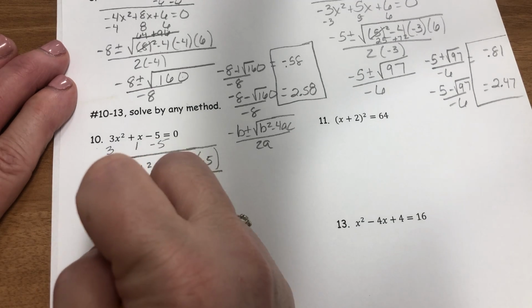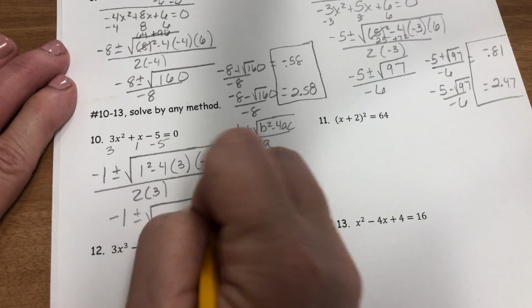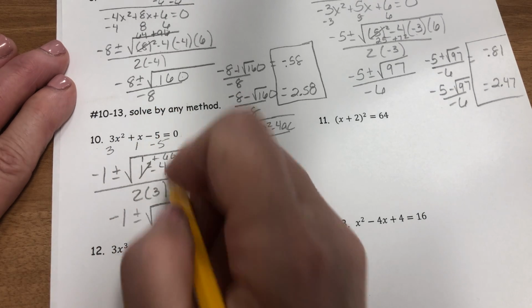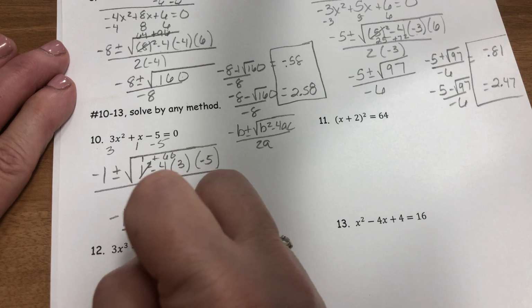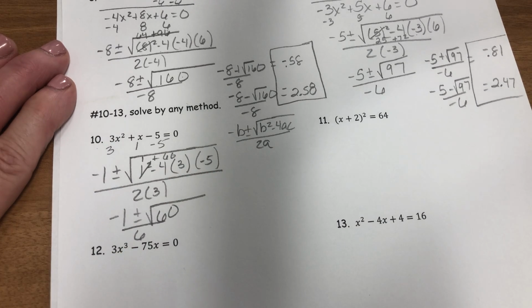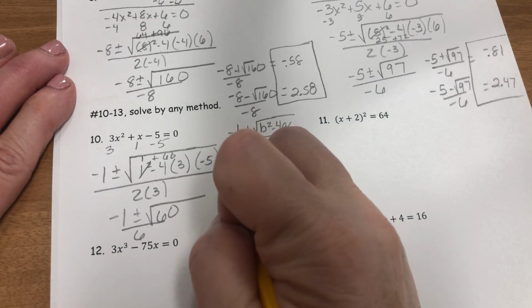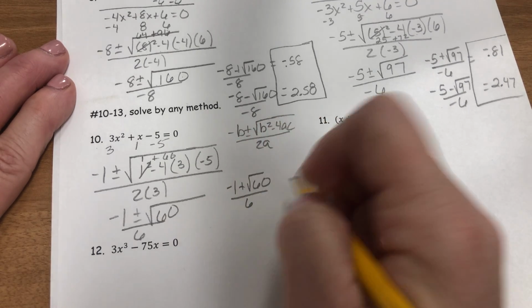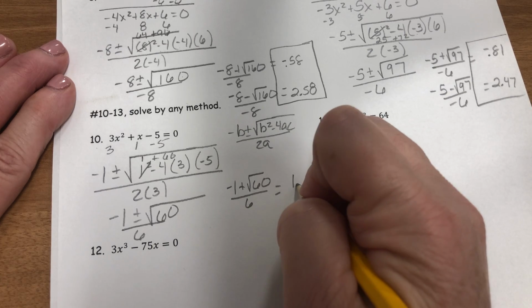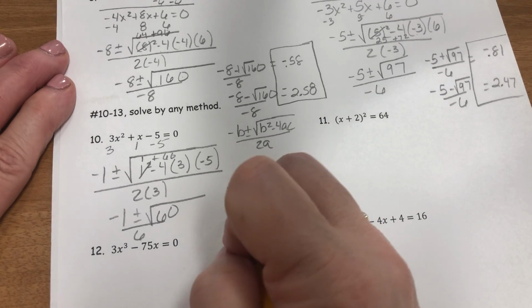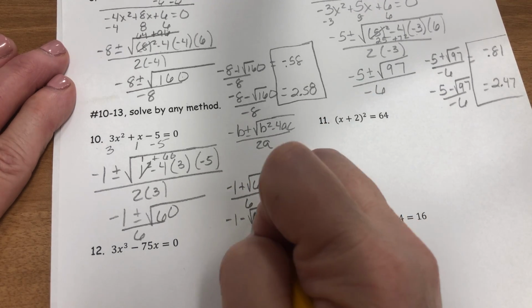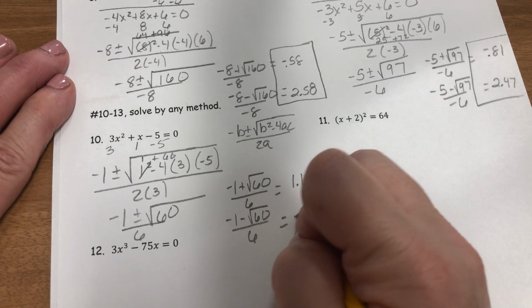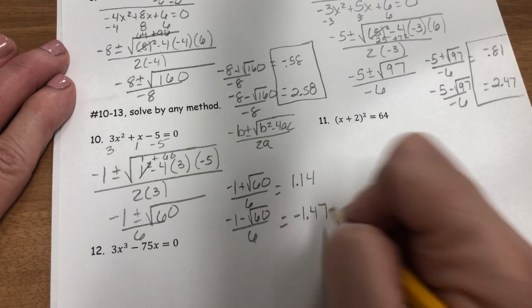So that becomes negative 1 plus or minus. So this is a 1, and that's 60. So the square root of 60 all over 6. And if you do negative 1 plus the square root of 60 over 6, I believe you end up with 1.14. And negative 1 minus the square root of 60 over 6 is a negative 1.47.